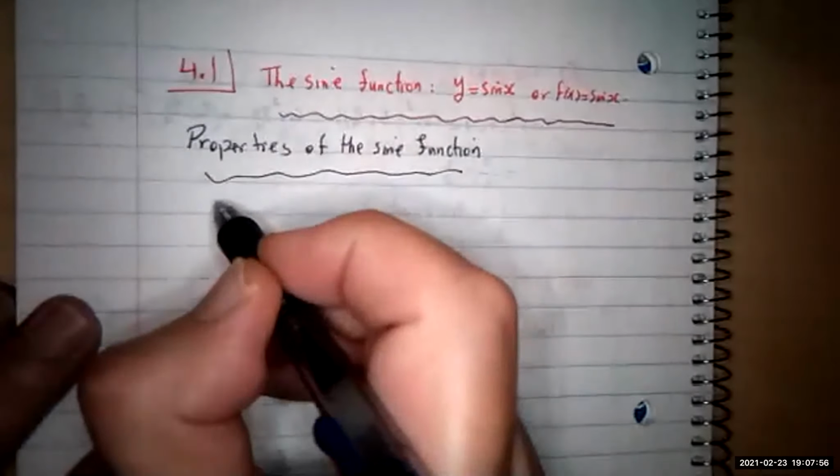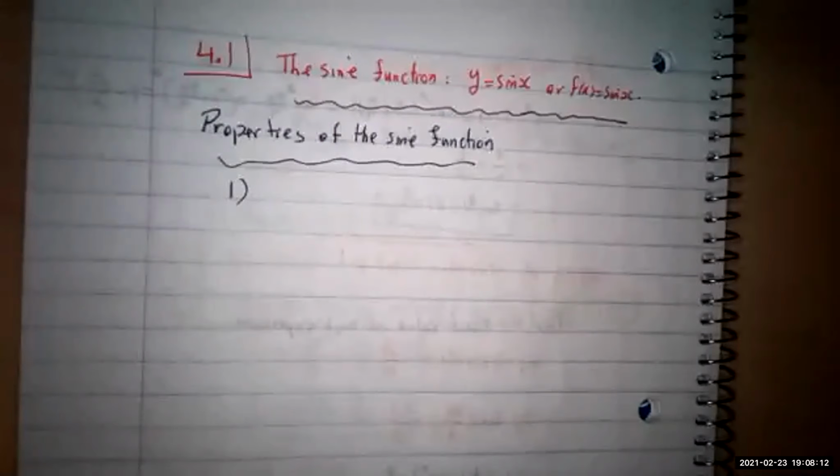Okay, the first one is the domain. You know how we defined it. We started with the right triangle, where we would only be able to talk about acute angles. Remember, then we got to the unit circle and used the idea of the radian to be able to define it for any x you like. Remember, if you give me any number, I go on the circle and get the arc length, then I can define it for you.